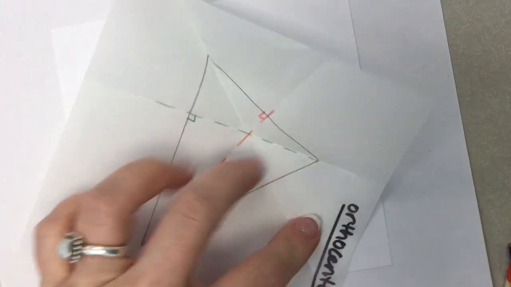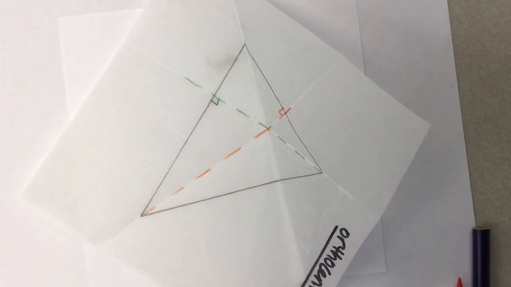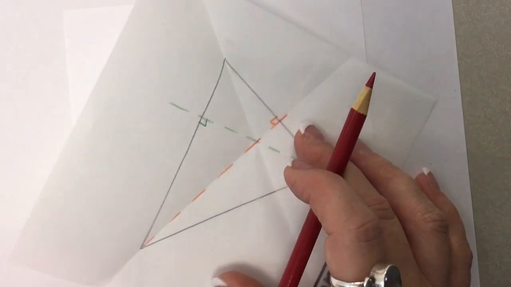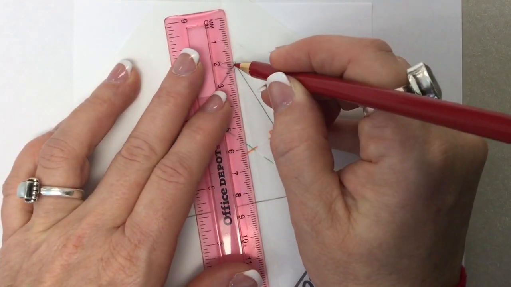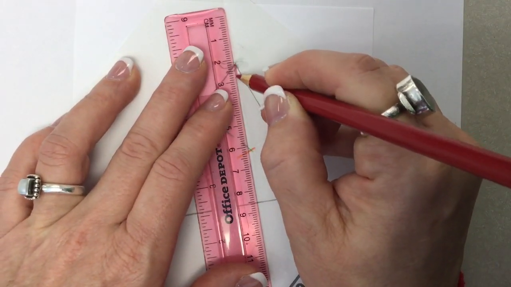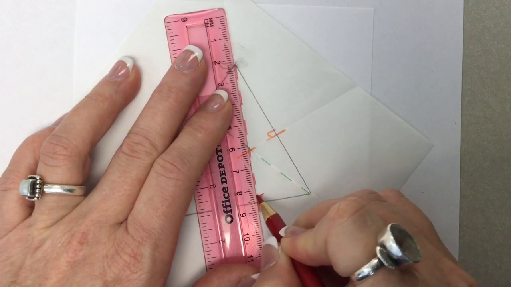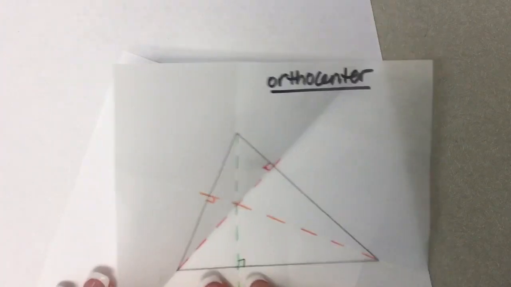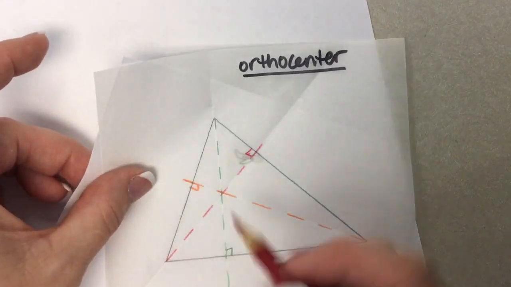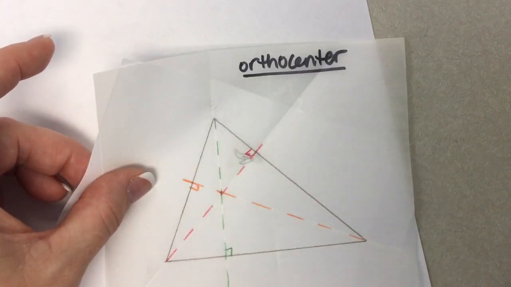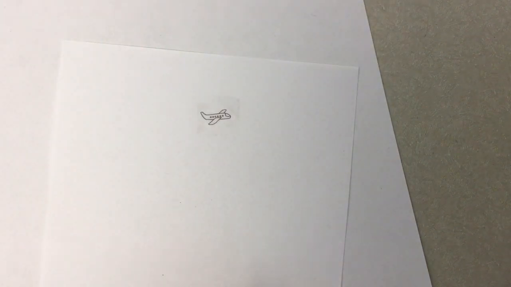So nice. Okay, so we're going to use another color, and hopefully if your folds are accurate, then your three folds will intersect at a point, and that point is called the orthocenter. So this is the orthocenter. All right, let's do another one.